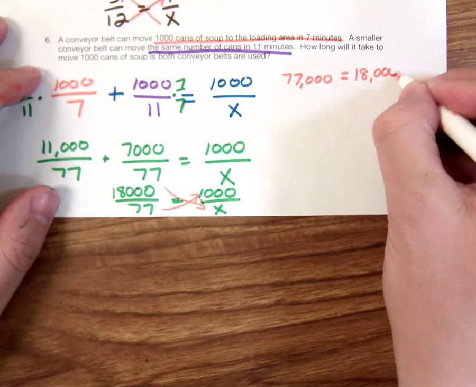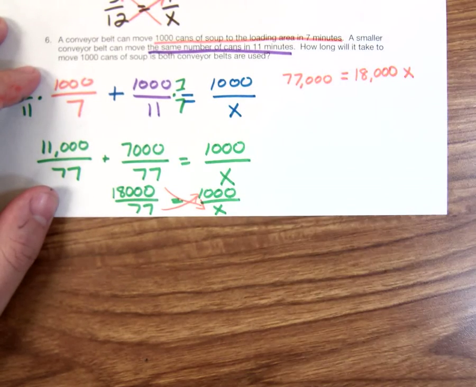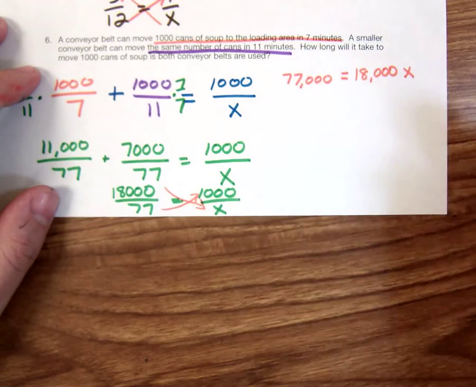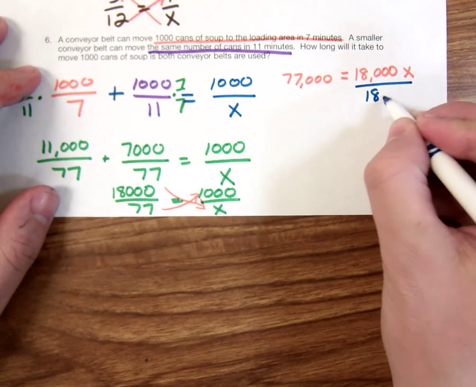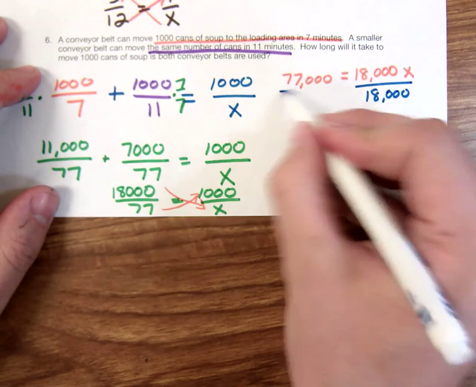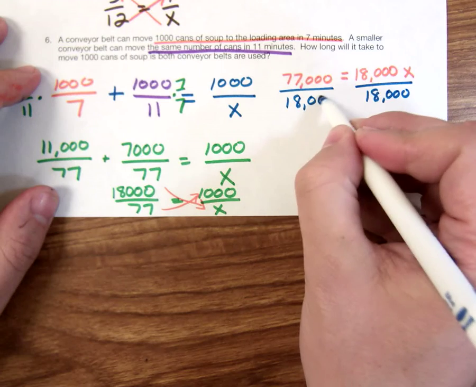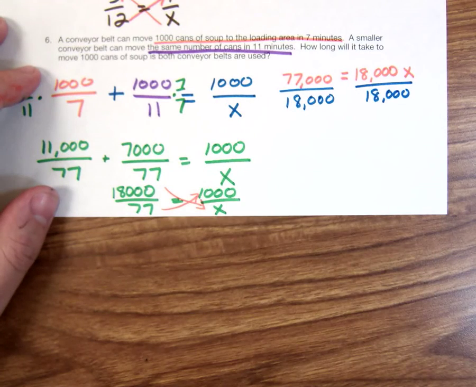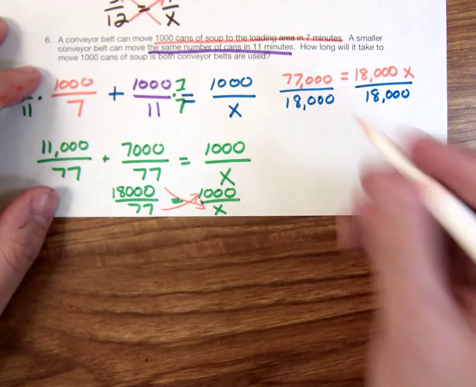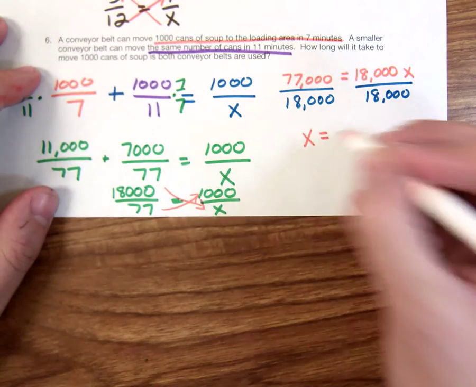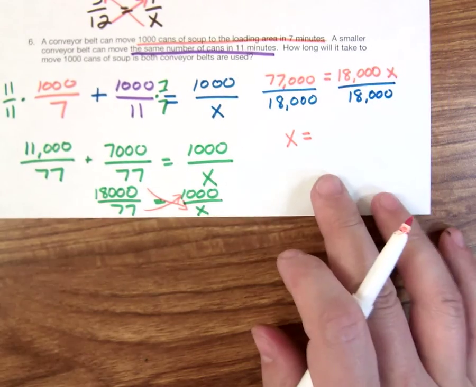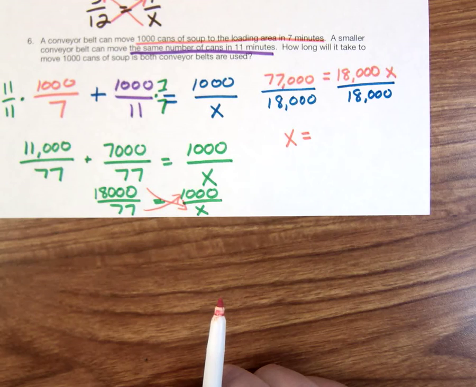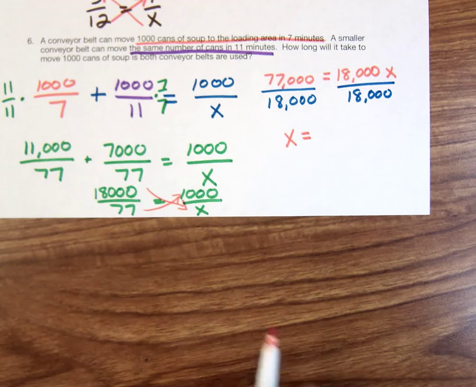You're almost certainly going to want a calculator for this next part: dividing both sides by 18,000. The zeros cancel, and it's 77 divided by 18, but 77 divided by 18 is not the easiest thing to do. So I'm just going to do this in my head real quickly because I'm so good at math. And I have decided that it's 64.27. Is that what you guys got?